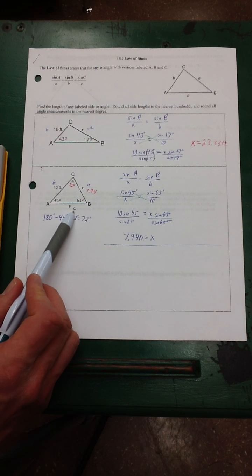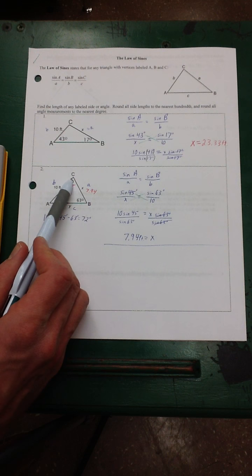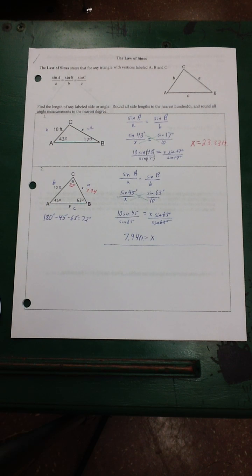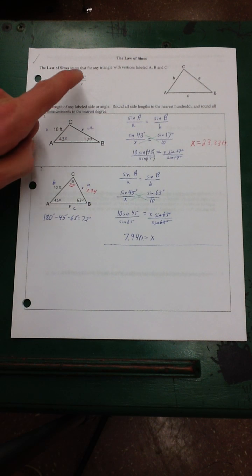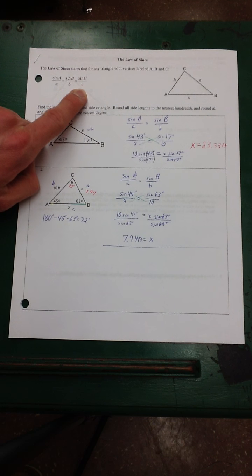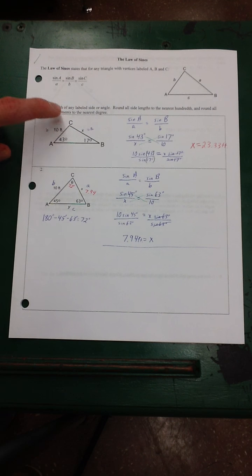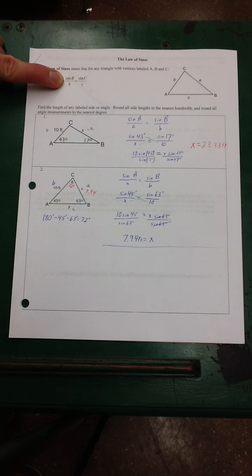If we're looking for little c, we better be using big C. So our formula better involve this piece right here, sine of C over C. Let's use those two right there.